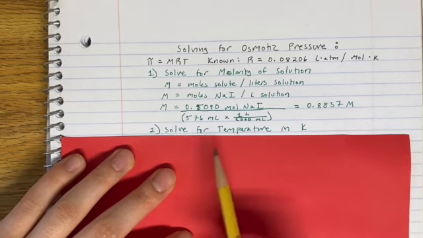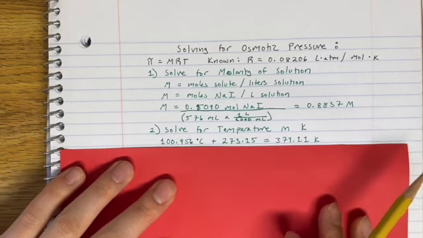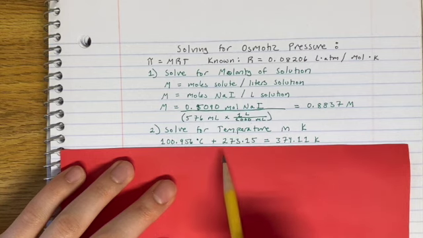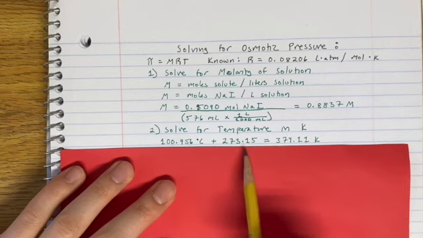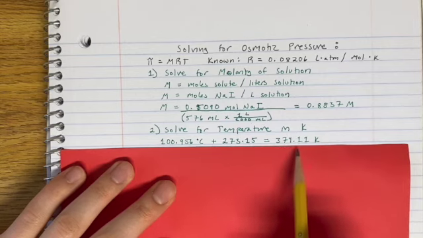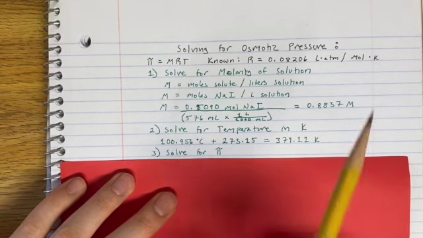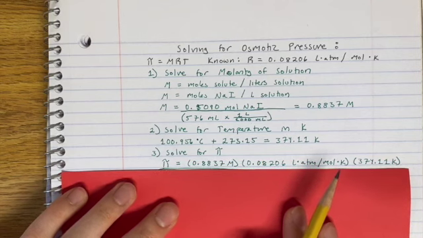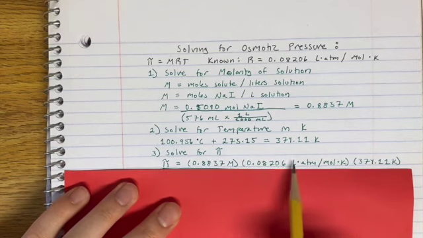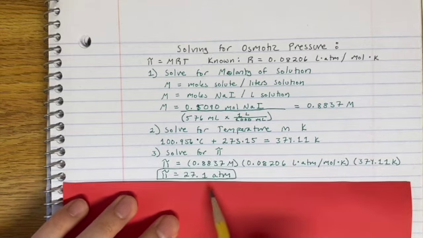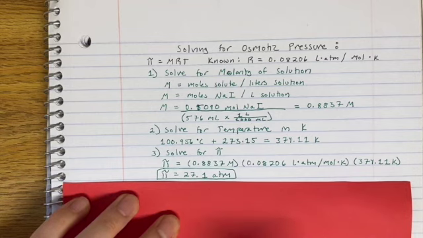So now we can solve for the temperature in Kelvin. And we know that the temperature in Celsius is the boiling point temperature that we just calculated in the previous part of the problem, 100.956 degrees Celsius. And we just add the conversion factor to Kelvin, which is 273.15, to get 374.11 kelvins. And now we can plug all these values into this equation to solve for the pressure. So that is going to be the molarity times the gas constant R times the temperature in Kelvin to give us 27.1 atmospheres. And if you'll recall from the word problem, that is exactly what we were supposed to get, so we know that is correct.